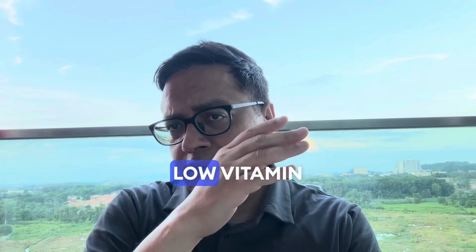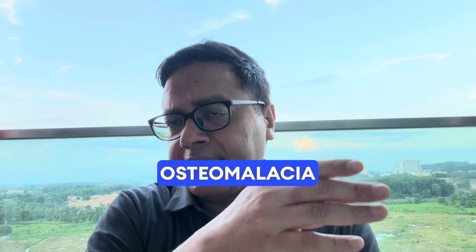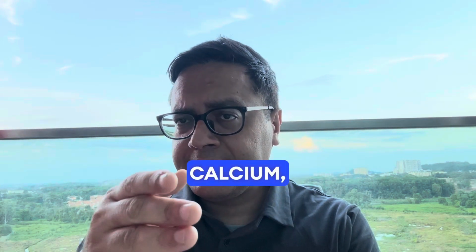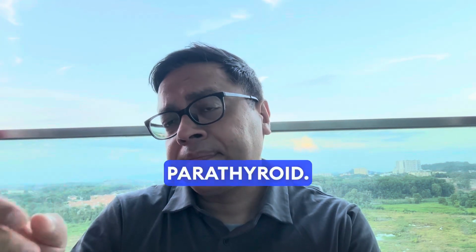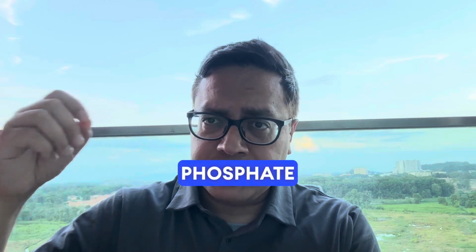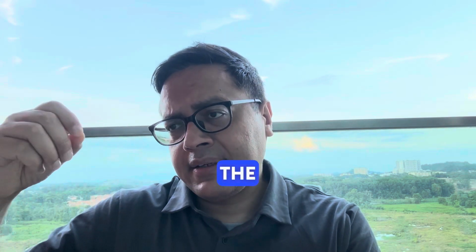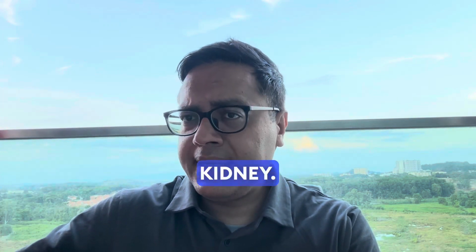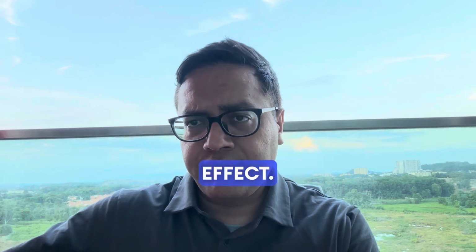So firstly, there is a low vitamin D, which is causing osteomalacia. That is resulting in low serum calcium. That is resulting in high parathyroid hormone. Now, parathyroid hormone has an effect on the phosphate level because it increases the excretion of phosphate via the kidney. It's called the phosphaturic effect. So that would result in a low serum phosphate level.